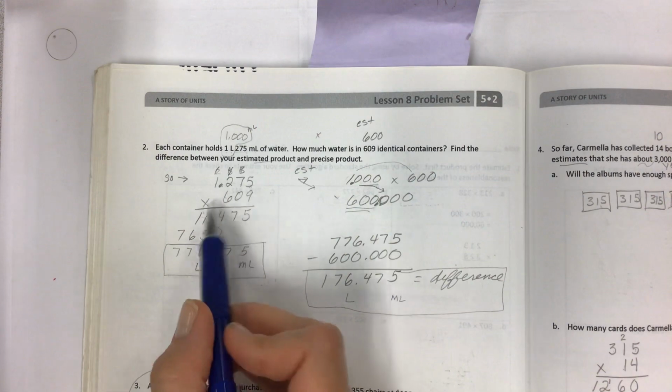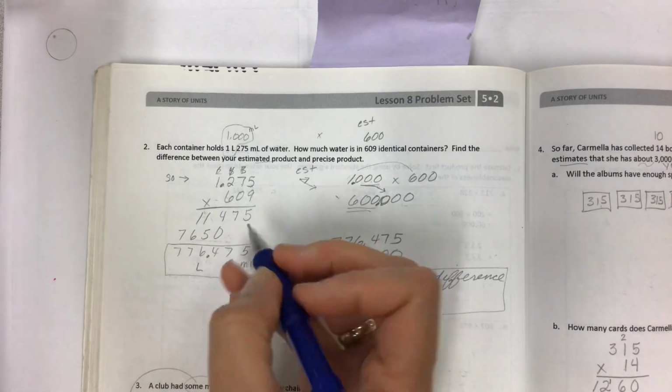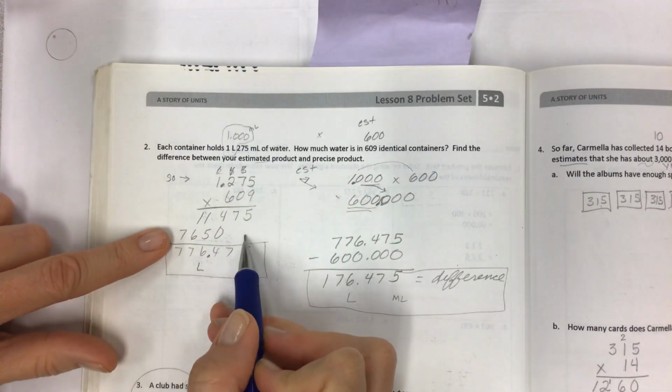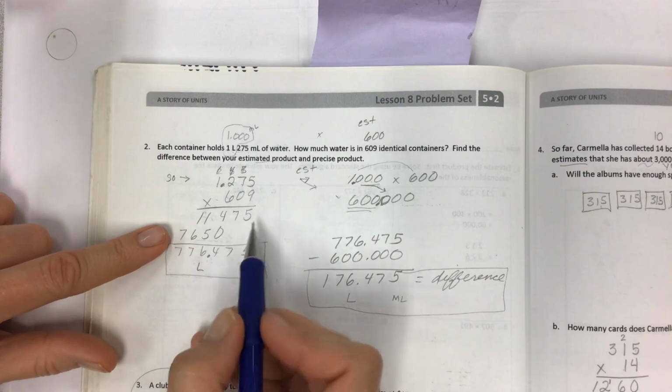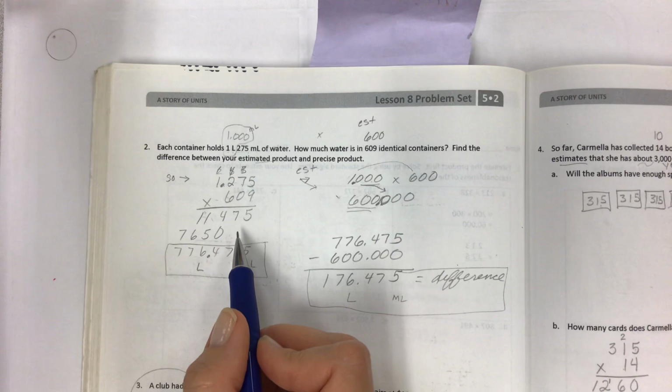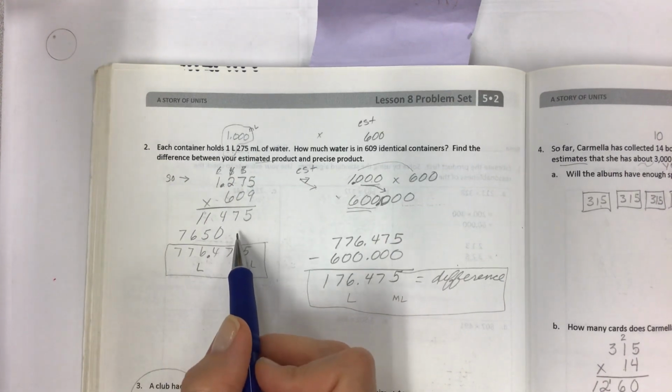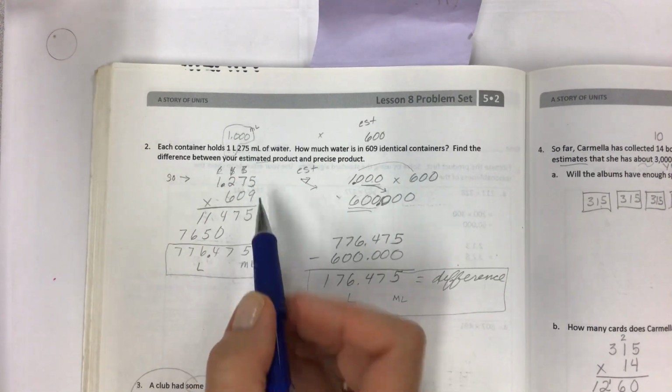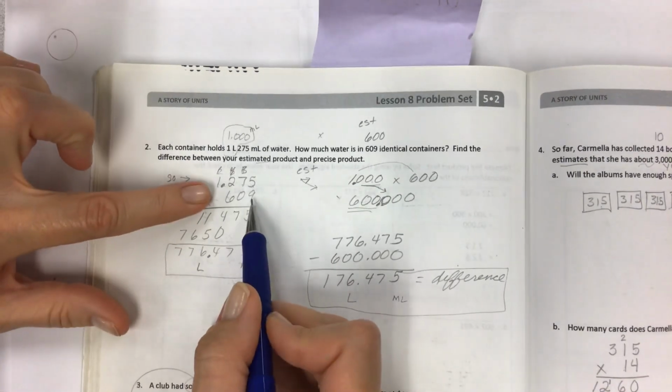And then the 1.275 times 609, notice that sometimes I just have this blank. Why? Because it would be a 0. And some kids were saying, oh, I don't want to put a 0 there. It makes it messy. Well, if you want to move it over too, that's fine. I'll show you why. That's okay.